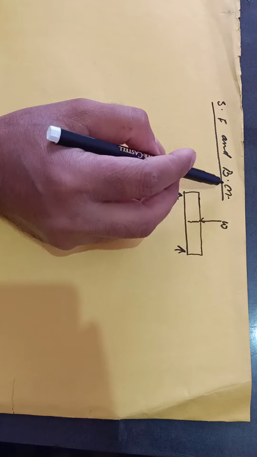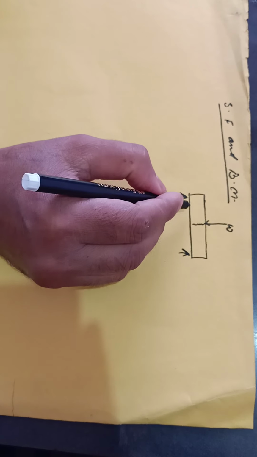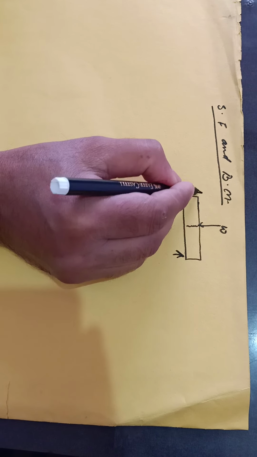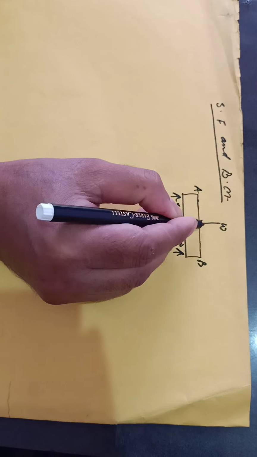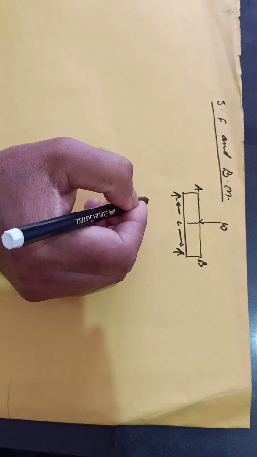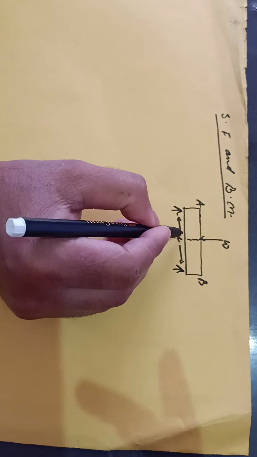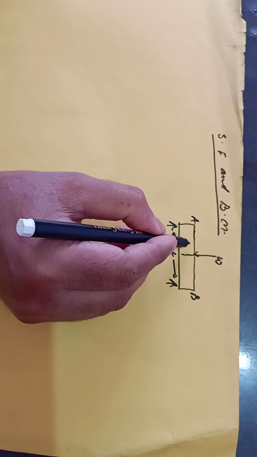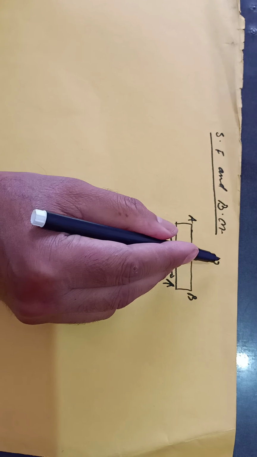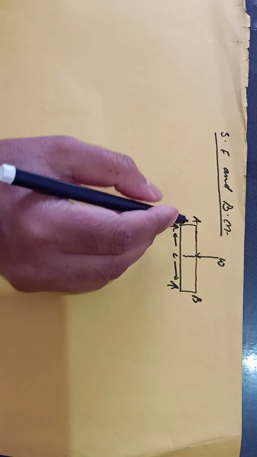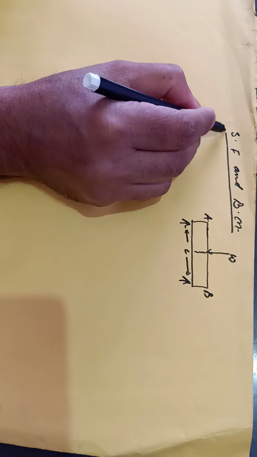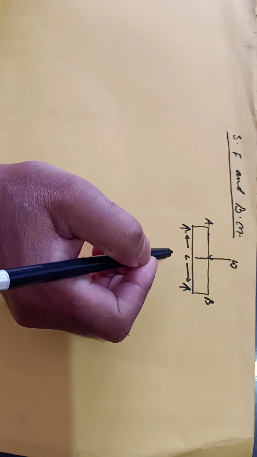Today's topic is shear force and bending moment. Let us consider a beam AB of length L. Here is a vertical load W on this beam. The shearing of the beam will take place by this force. The shearing of the beam that takes place is known as shear force. This shear force is denoted simply by the symbol SF.